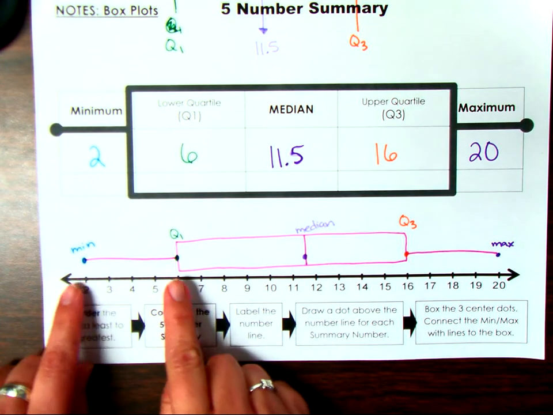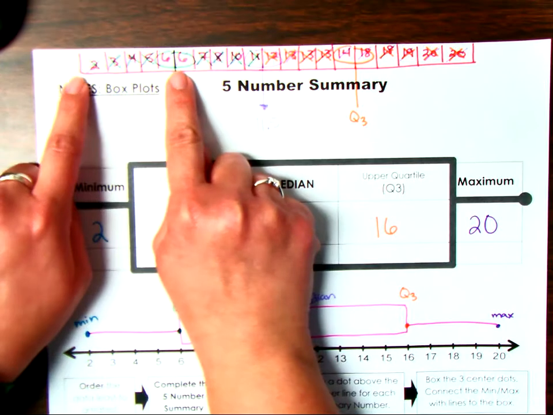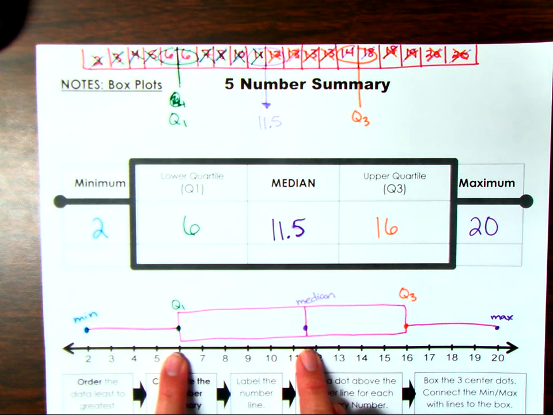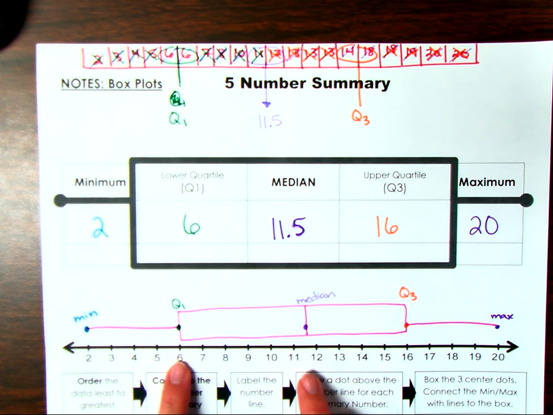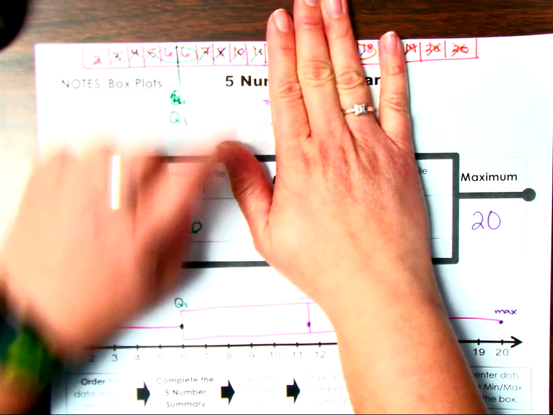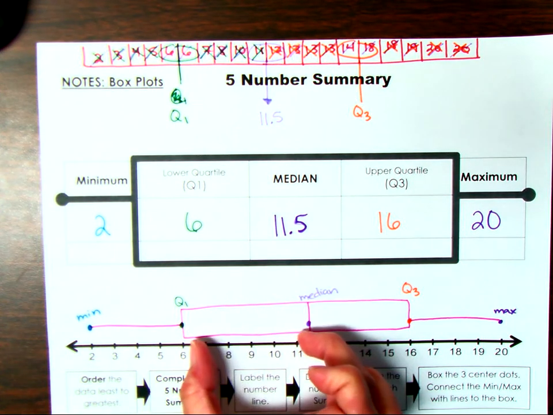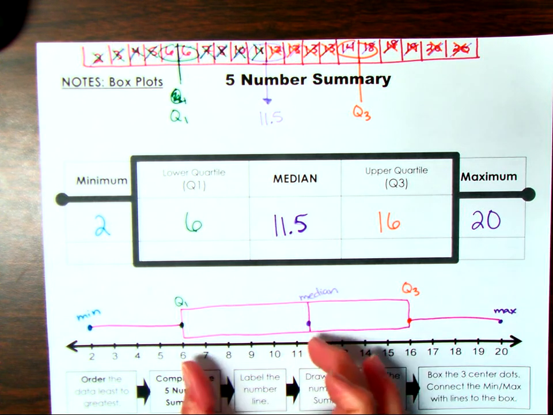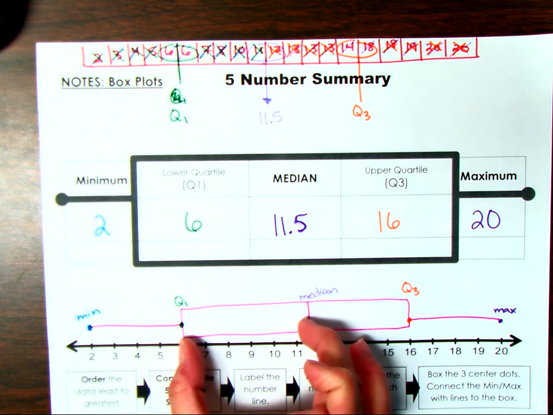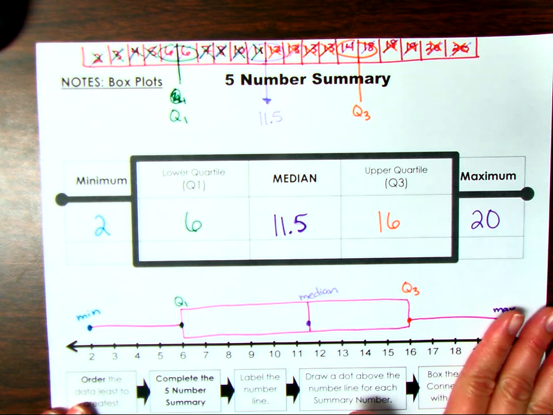Okay? So from here to here, from the numbers 2 to 6, 25% of our numbers were there, even though none of those repeated. Then from quartile 1 to the median, that's another 25%. Well, our numbers were between 6 and 11.5, even though our highest number was 11, and so on and so forth. So each part of this represents 25% of your data. Even though this part looks bigger than maybe this part, that just means we had some more numbers over here, okay? All right, so we're going to use this in our next couple of lessons.